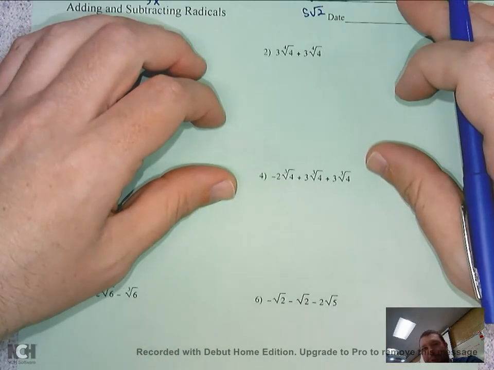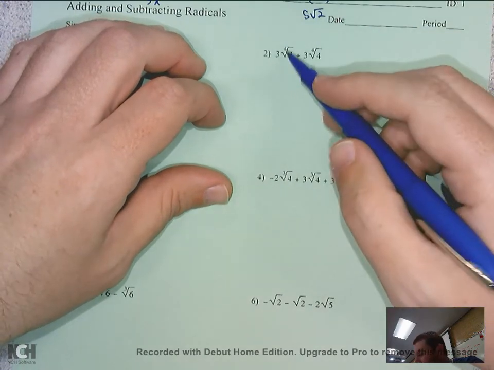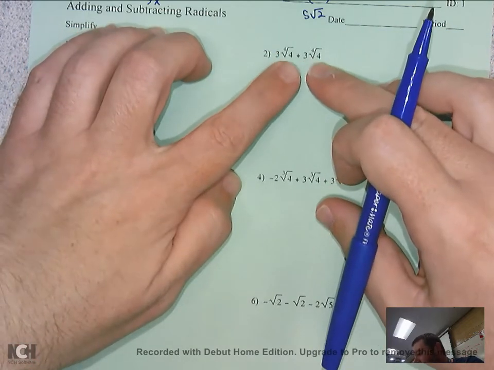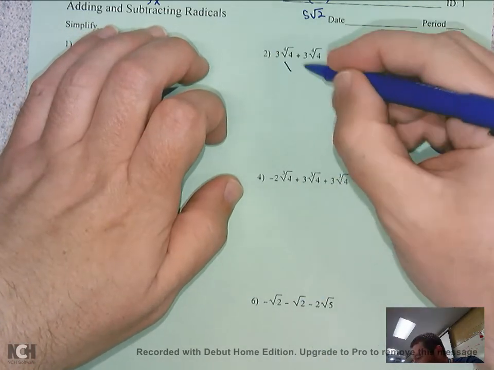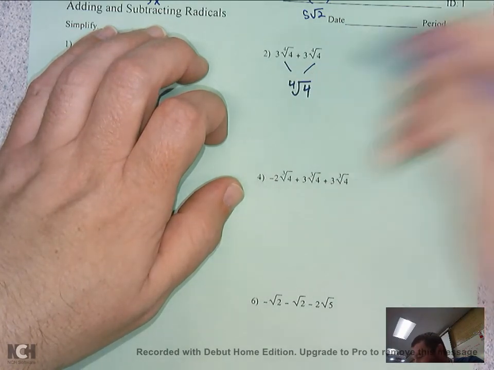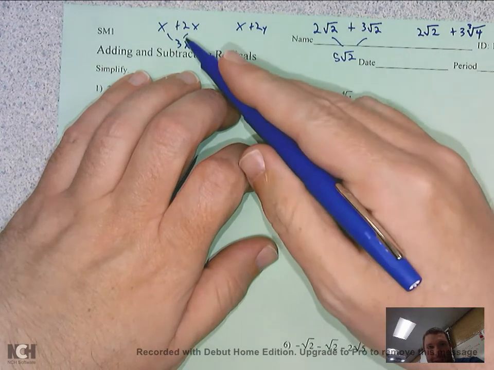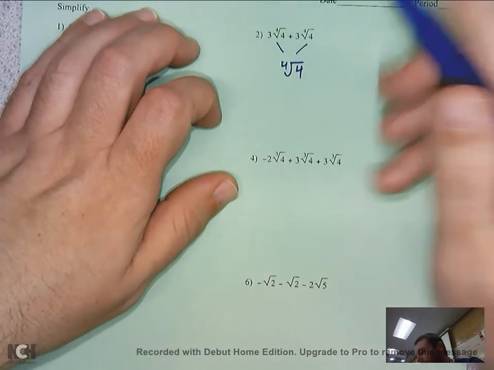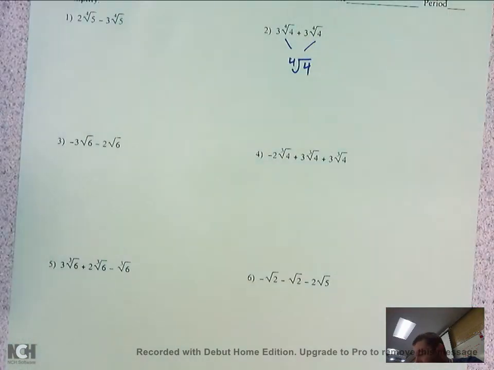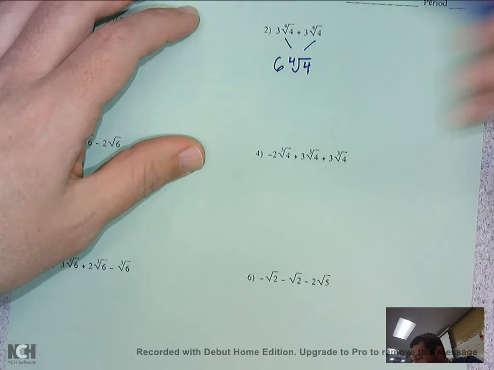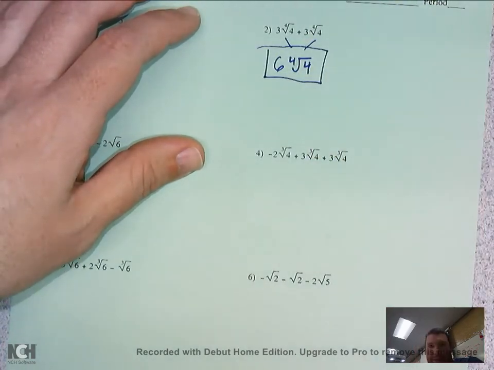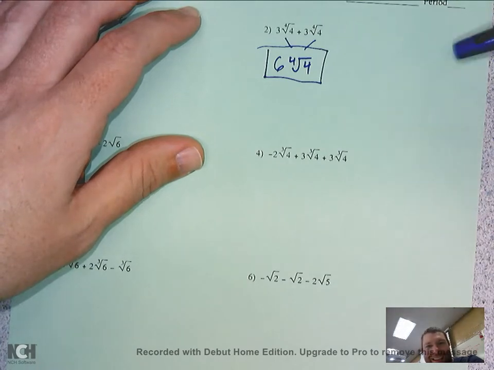So, for example, looking at number 2. I have 3 times the 4th root of 4 plus 3 times the 4th root of 4. So I have the same type of root and the same number, so I can combine those two things. And again, I just treat that 4th root of 4 like a variable, so it doesn't change, right? When I combine the x's, I didn't do anything to the x's. Same idea. All I'm looking for is the numbers in front. So I have a 3 and a 3. They're both positive, so 3 plus 3 is 6. So it'll be 6 times the 4th root of 4, and that's as simple as it gets. So you're done. Pretty tough, right?